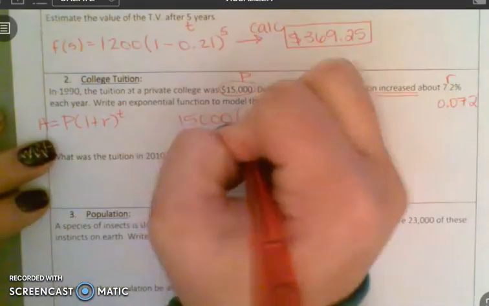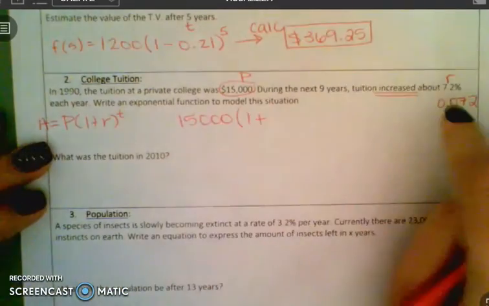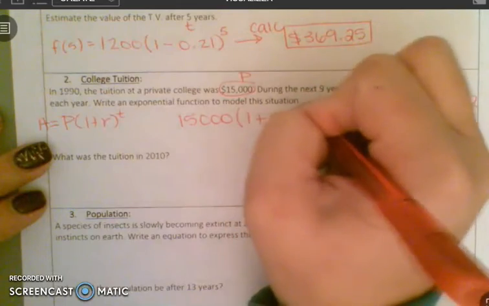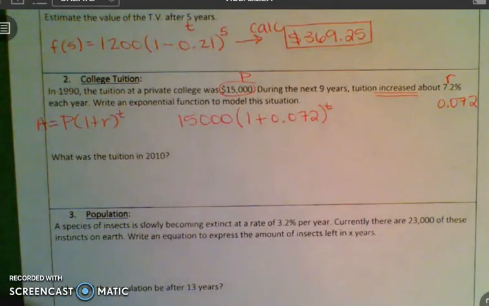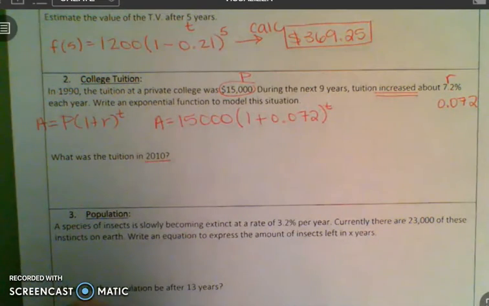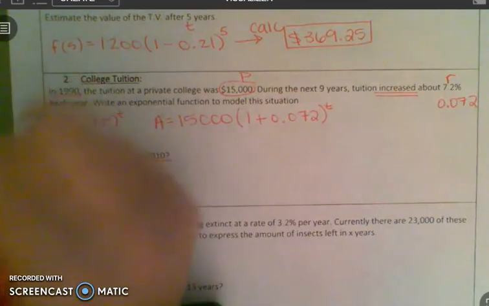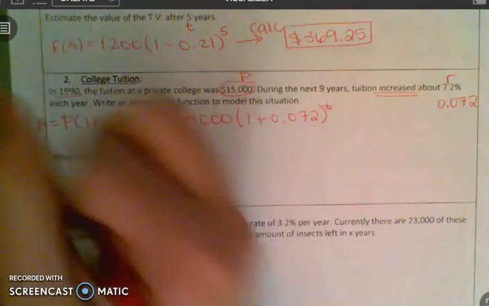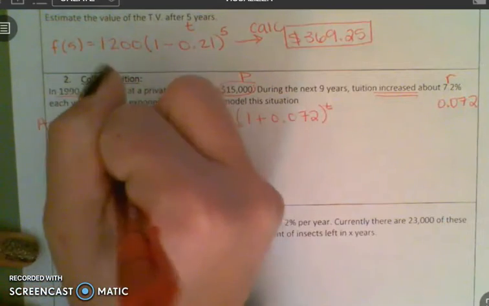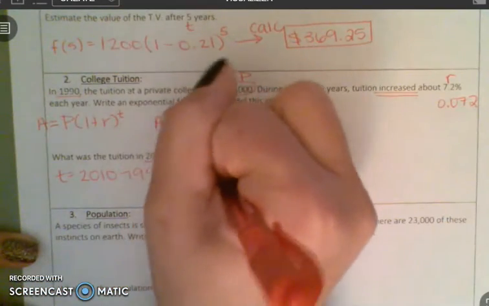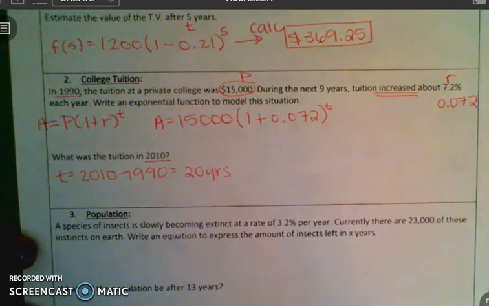So my start is 15,000. That's P. 1 plus the decimal we just figured out, raised to the T. And that's the final amount, so you can use A or F of T. So what's the tuition in 2010? This one takes a little bit more math because our original is in 1990. So we're looking at time from 1990 to 2010. To figure out our time, we're going to take 2010 and subtract 1990, which is 20 years. You probably could figure that out without actually doing the subtraction, but that's how you figure it out.